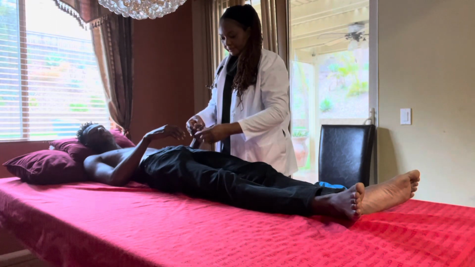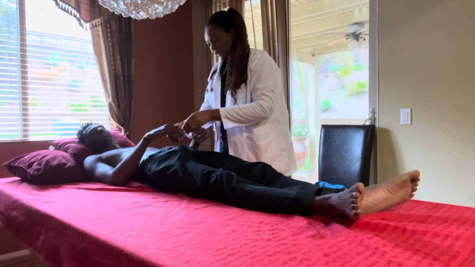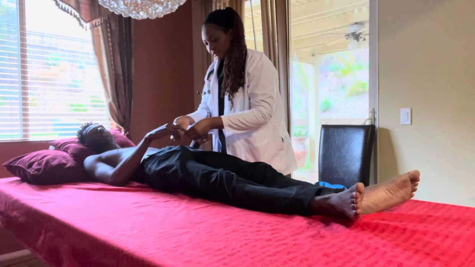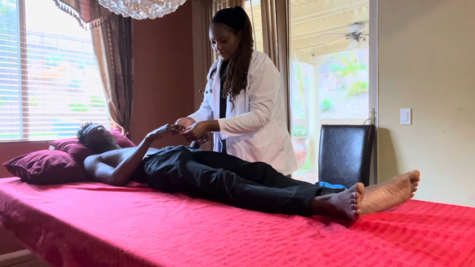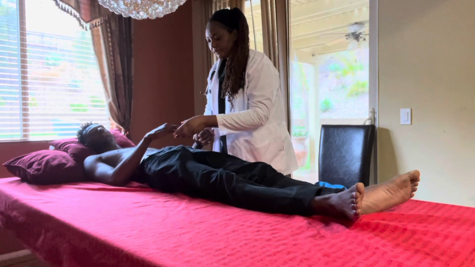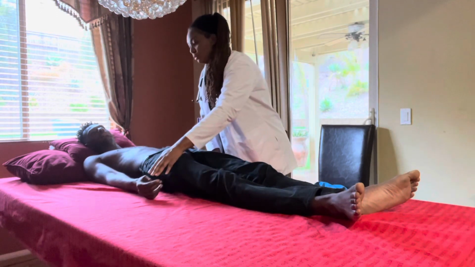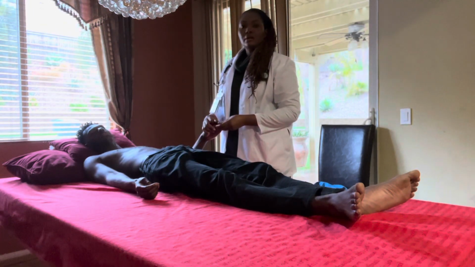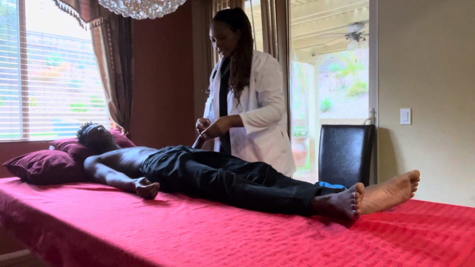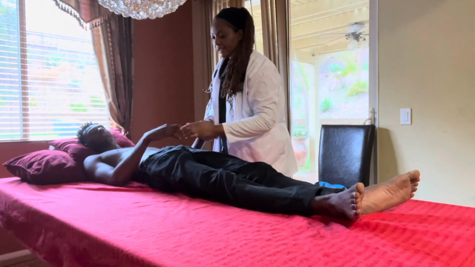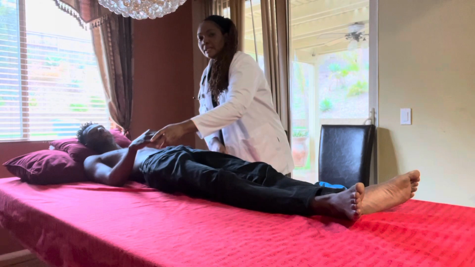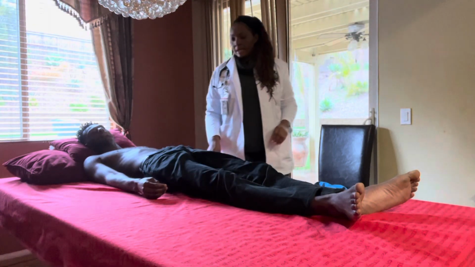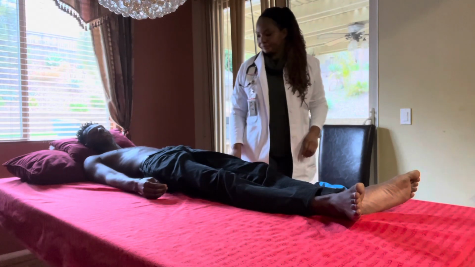Okay, so my capillary refill is less than 2 seconds, and I'll be checking for clubbing too, and I don't see any clubbing. Normally, if there is clubbing, that means the patient may have COPD, emphysema, or heart-related issues.